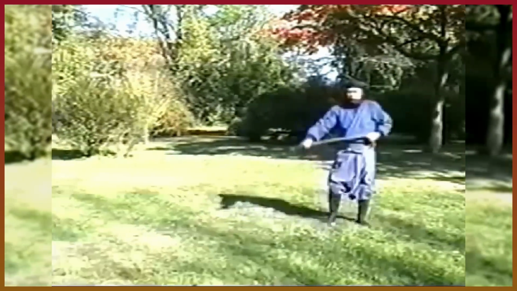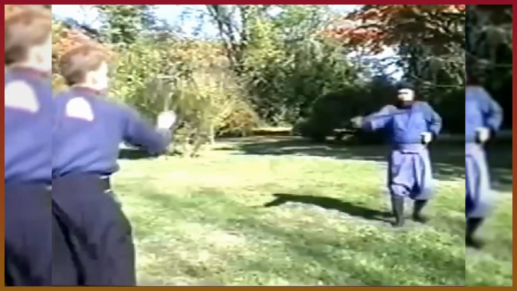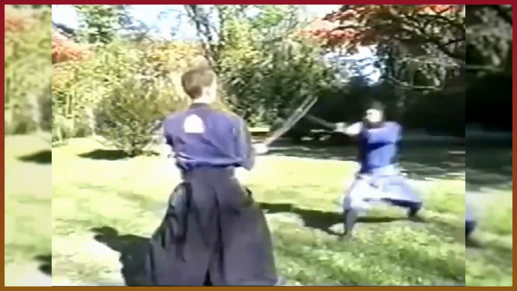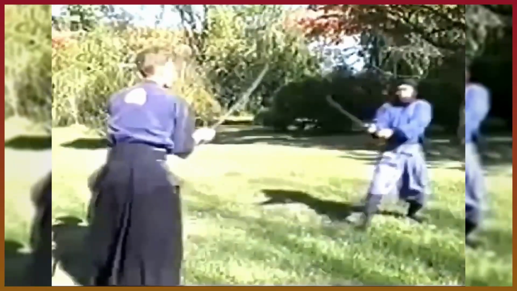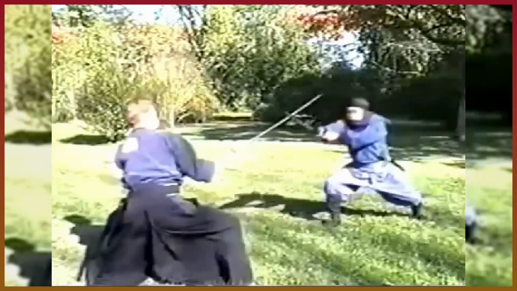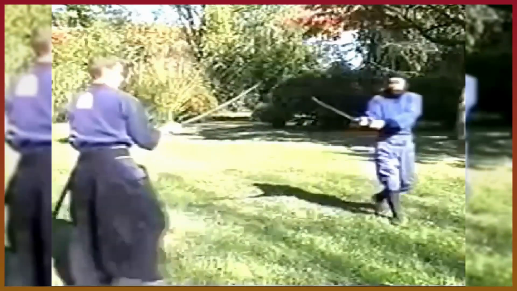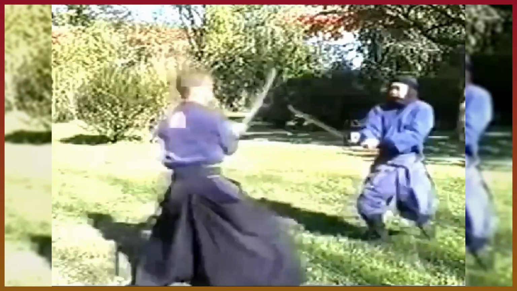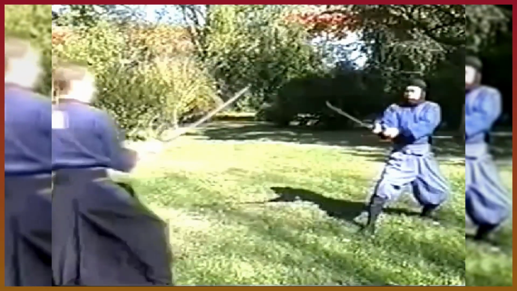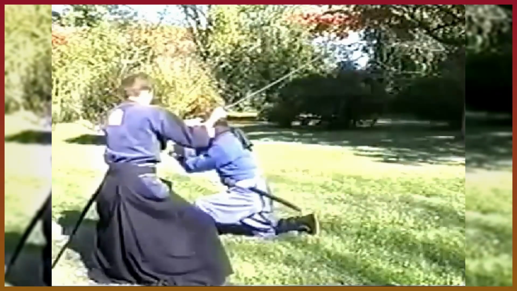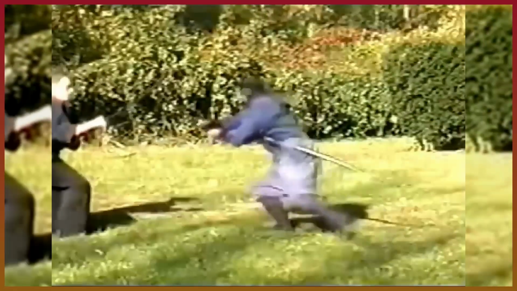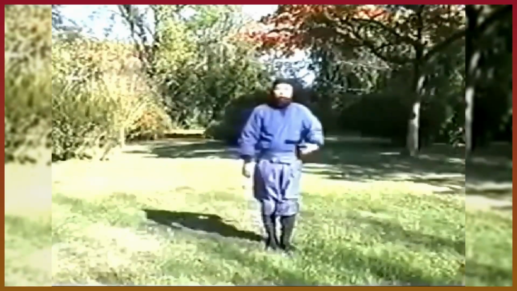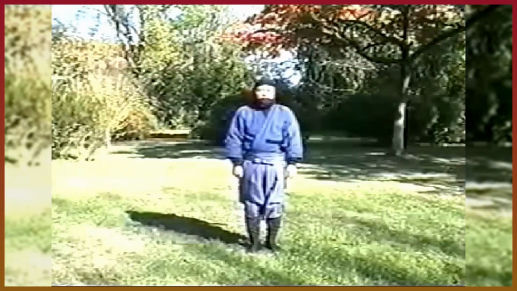Practice this. Let's begin. This is kirikaishi.